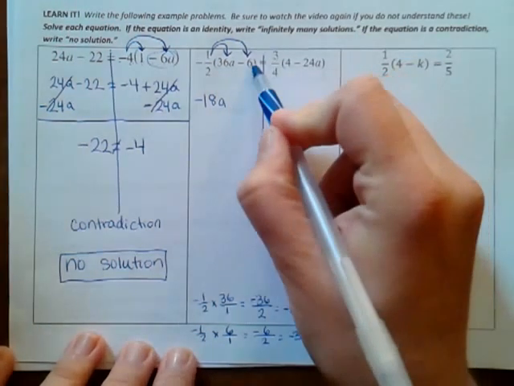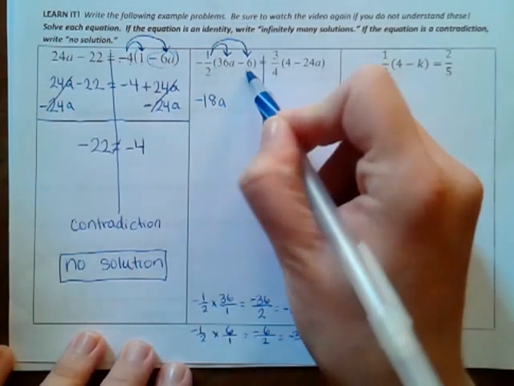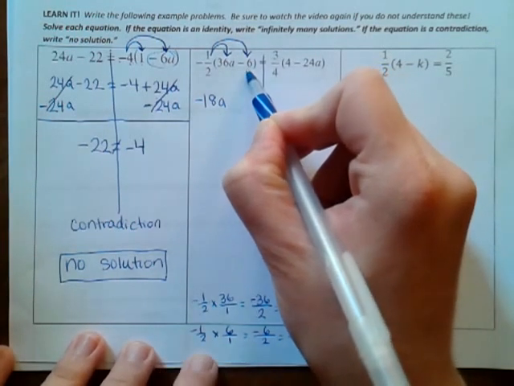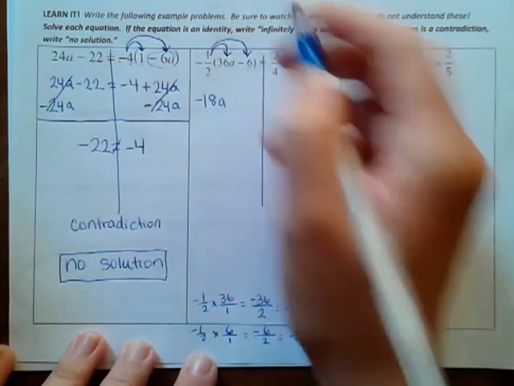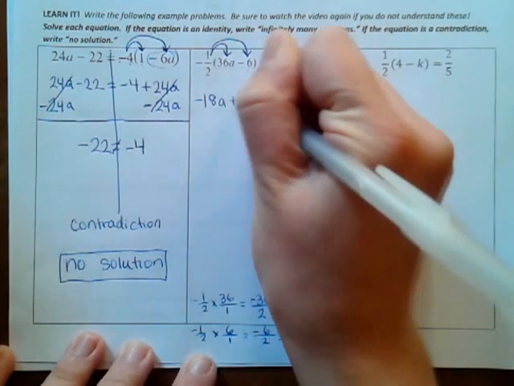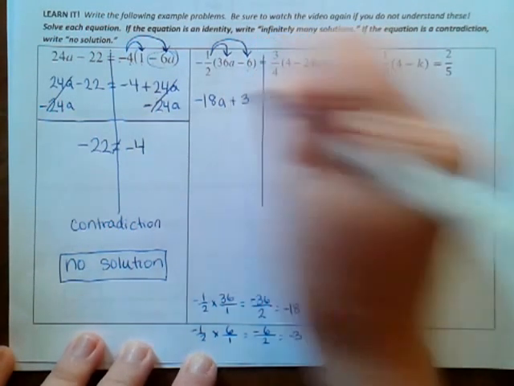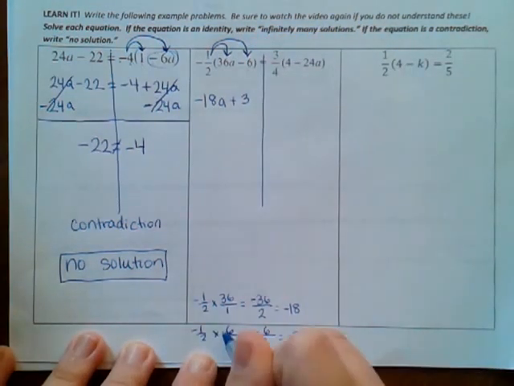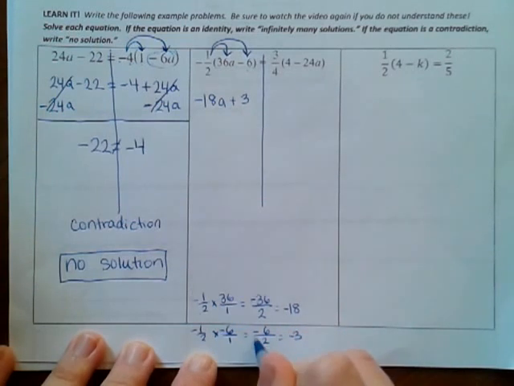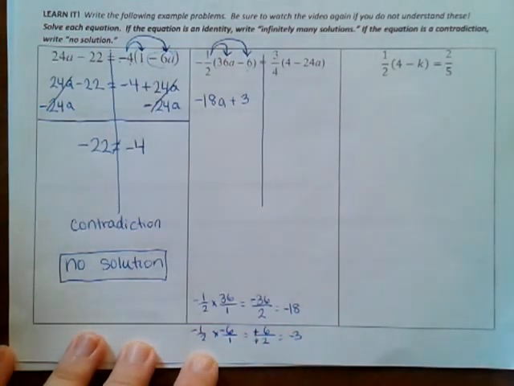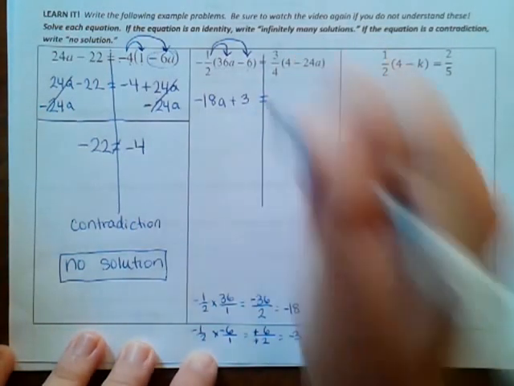Another way to think about this is, what's half of 6? Well, half of 6 is 3. A negative times a negative is a positive, so I have positive 3. Oh, here I forgot to put my negative. Whoops. So these should have both been negative. It should become a positive there. So we now have positive 3.